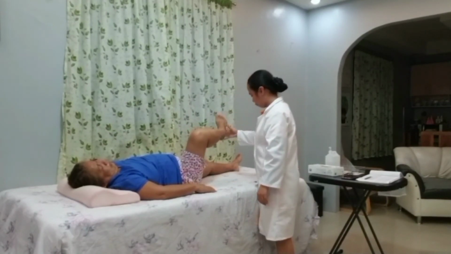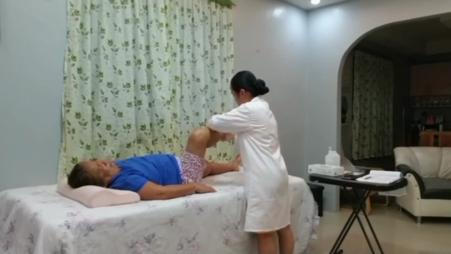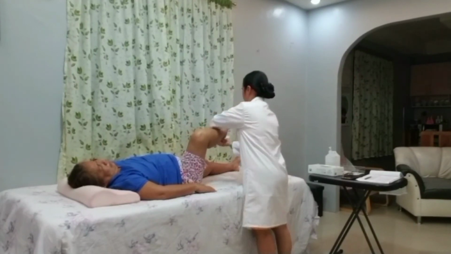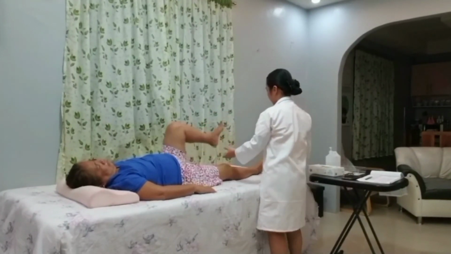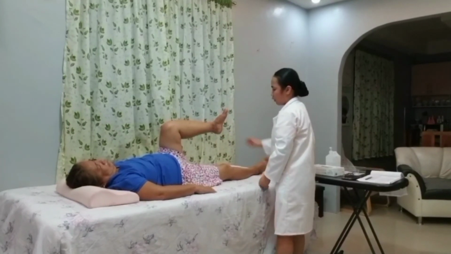So now po, ma'am, for the external po, you're going to inwards naman po. Inwards po, papasok. Okay? So, ito yung 20 degrees. Sa kabila naman po, inwards din po. Okay, thank you po, ma'am.